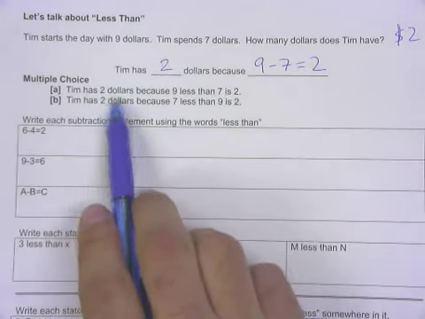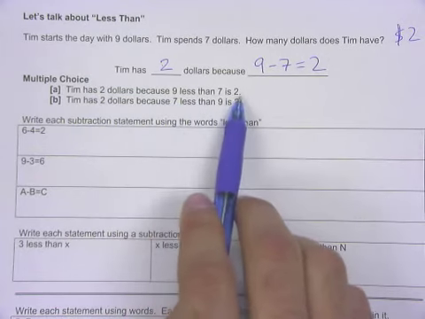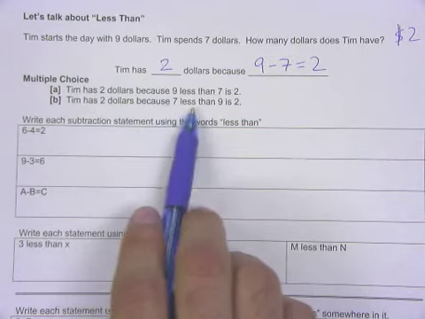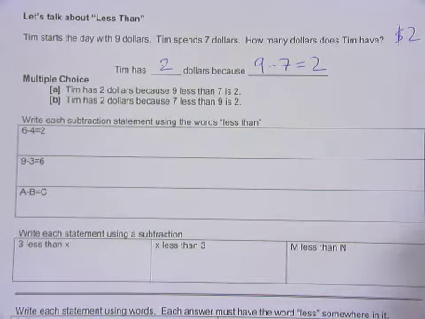Tim has $2 because 9 less than 7 is 2, or Tim has $2 because 7 less than 9 is 2. Pause the video if you need to think for a moment and choose an answer. Then unpause it to continue the conversation.